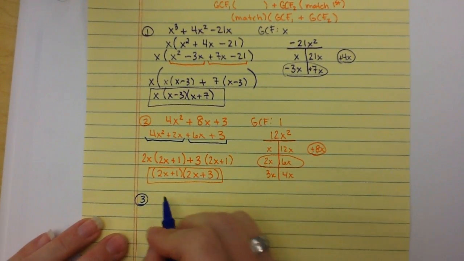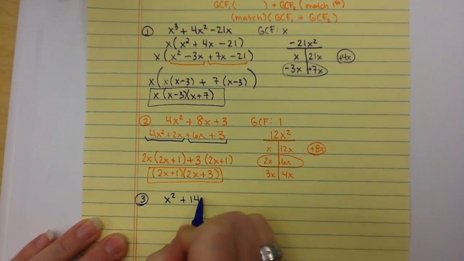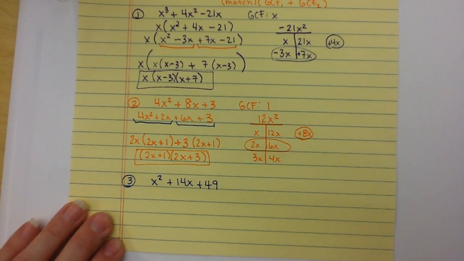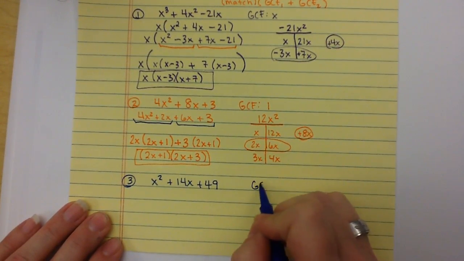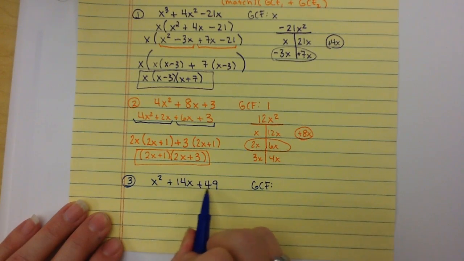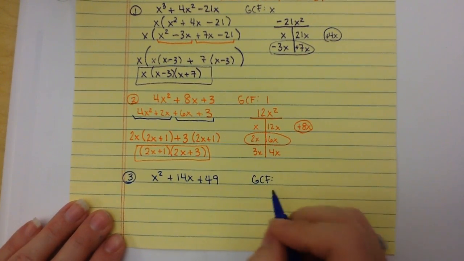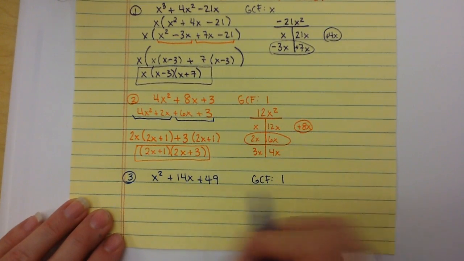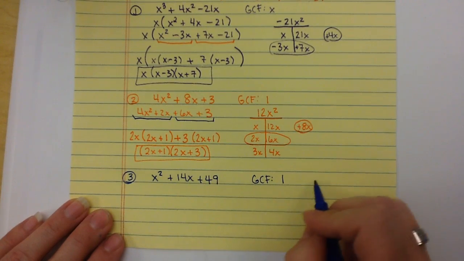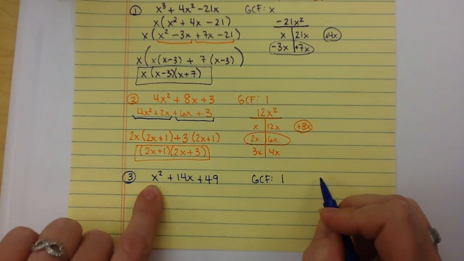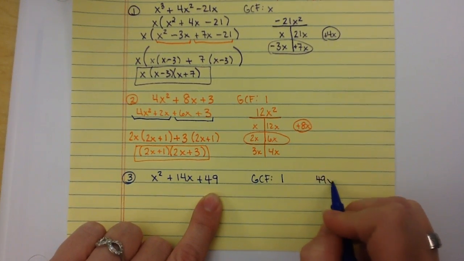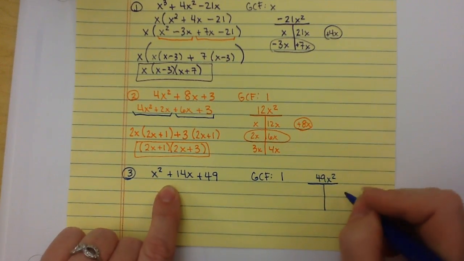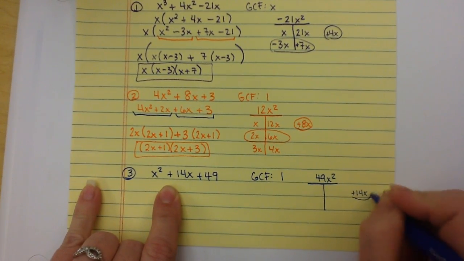The next example is x squared plus 14x plus 49. Do we have a GCF? The only thing that can divide out of all 3 terms is a 1, so we don't need to worry about it. We have 3 terms, so AC method, we need x squared times 49, so 49x squared. I need pairs that multiply to 49x squared, but add to positive 14x.